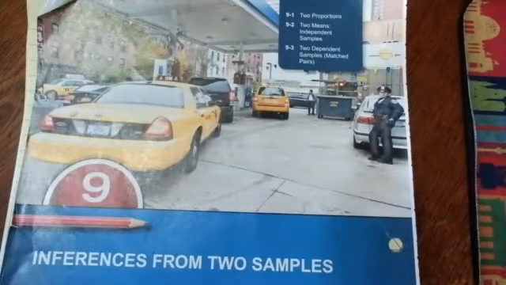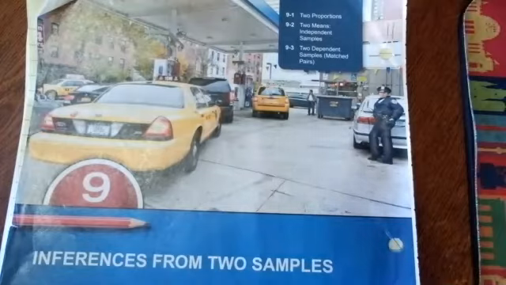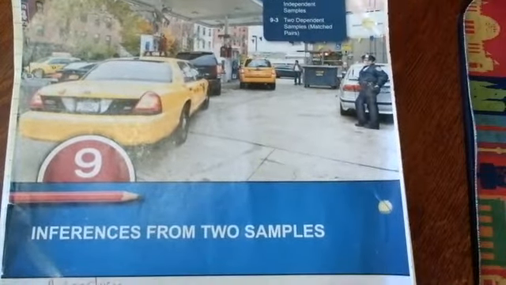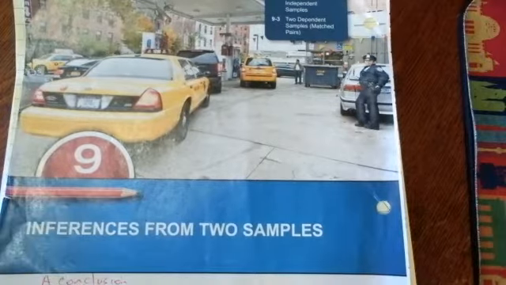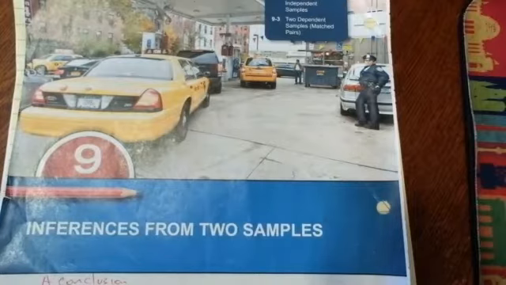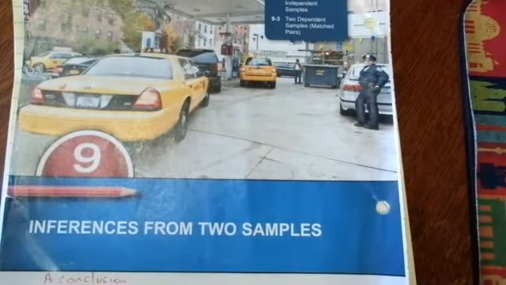Chapter 9, Section 9.1, Statistic. Inferences from two samples. So in Chapter 8, we dealt with only one population, but here we deal with two populations in this chapter.